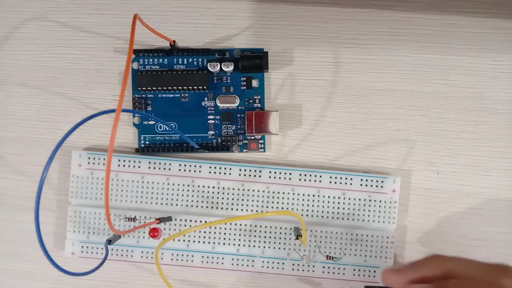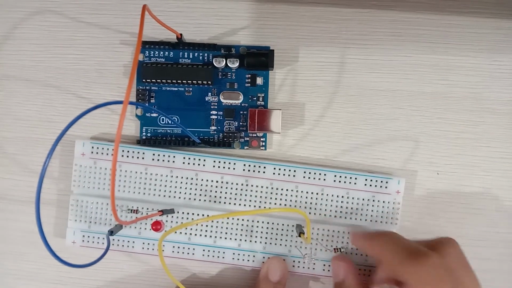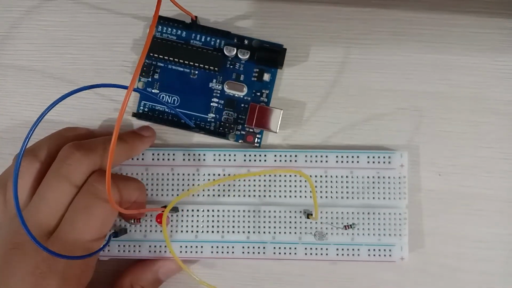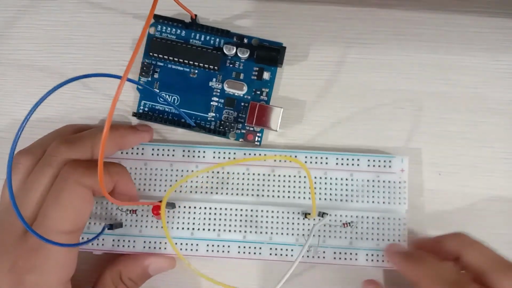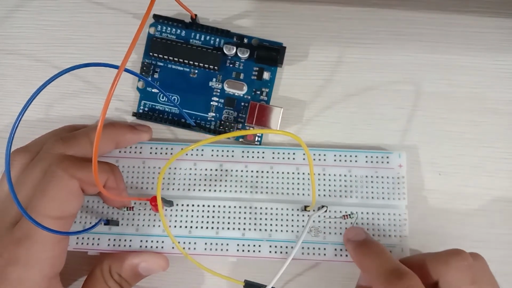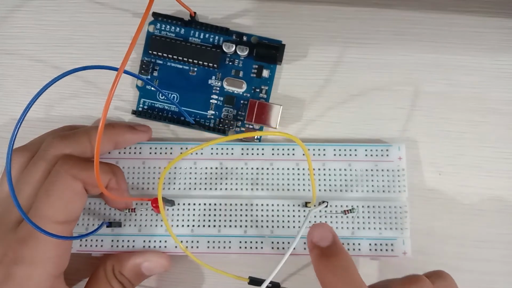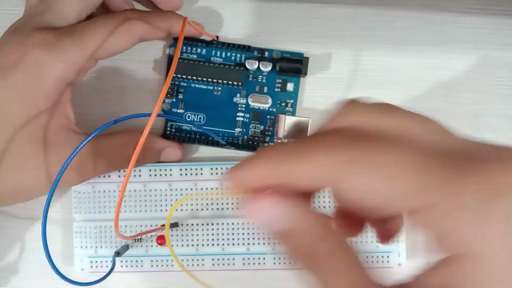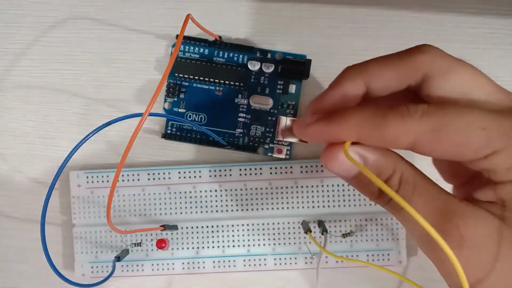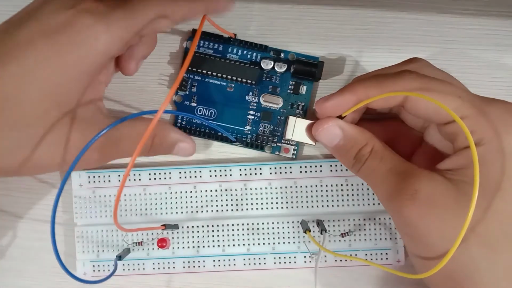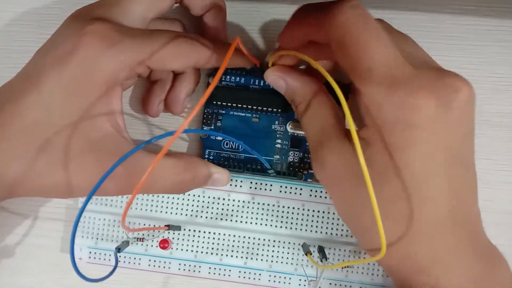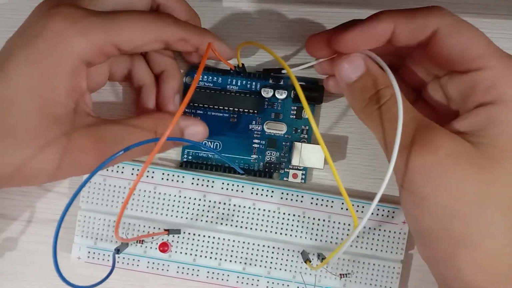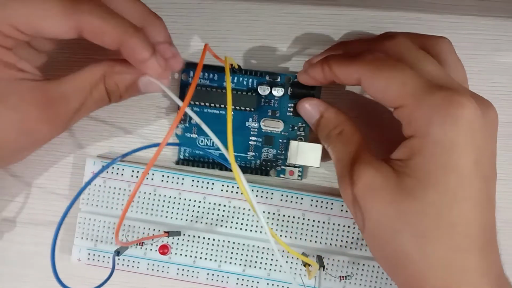Now you'll be taking this pin over here, the terminal 2 pin, not the terminal 2 of the resistor but the terminal 2 of the LDR, and connect it. First we will connect this yellow wire. It will go to the 5 volt of Arduino. Done. Now take the center pin, this one. It will go in the analog 1, A1 pin.